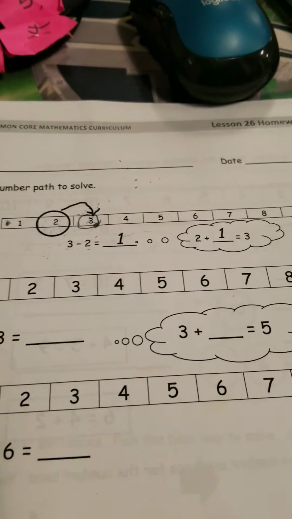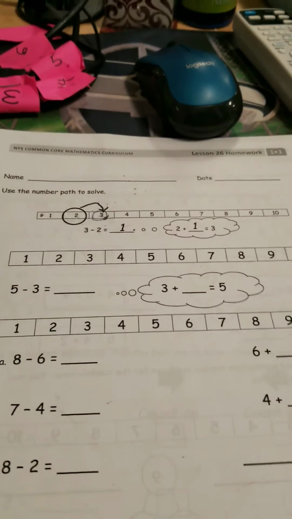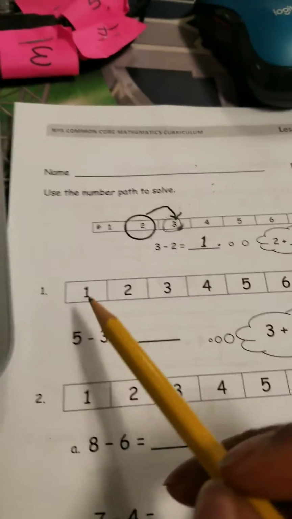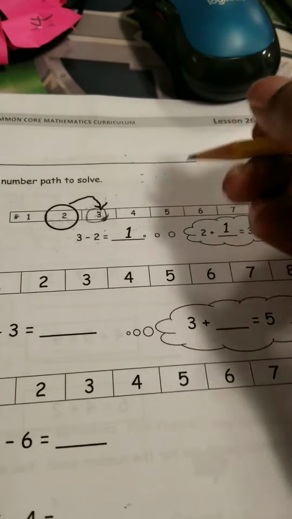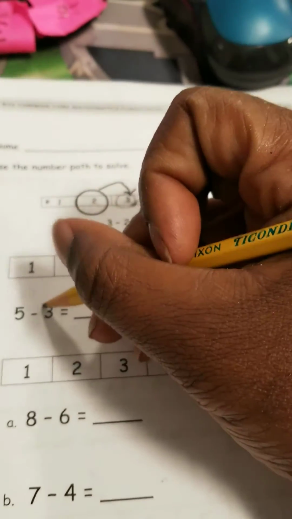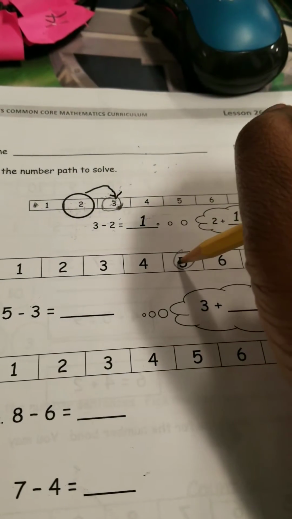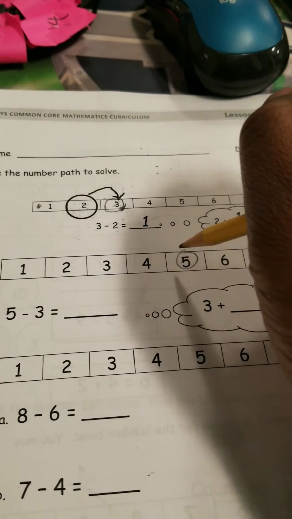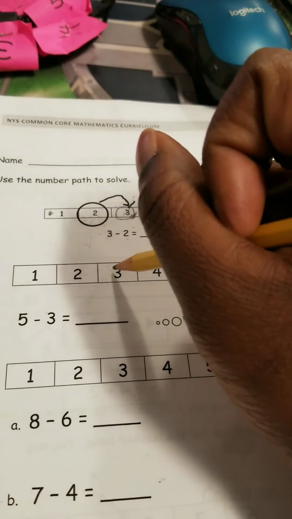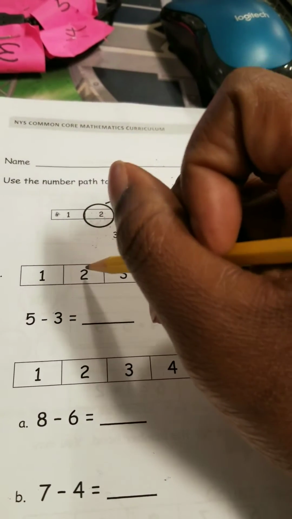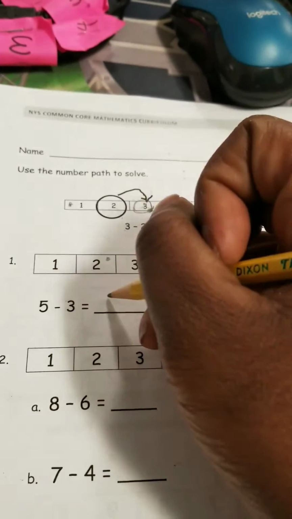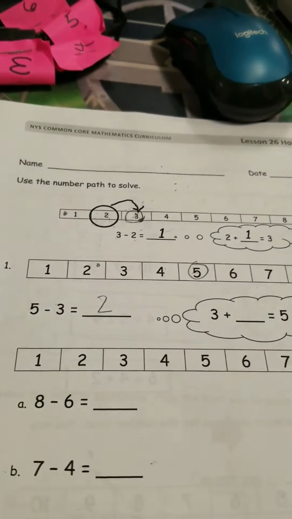All right. Let me do one myself to make it a little bit clearer for you. Here, my first number is 5, so I'll circle 5. And it says minus 3, so I'm going to go back 3. Now you don't count the one that's circled. So 1, 2, remember, touch the numbers, 3, put a dot in that box. I landed on 2. So 5 minus 3 equals 2.